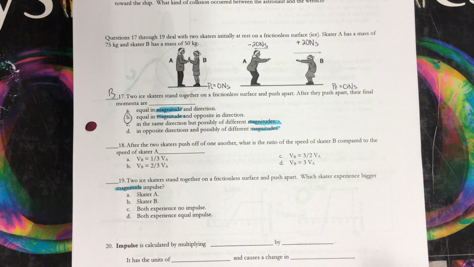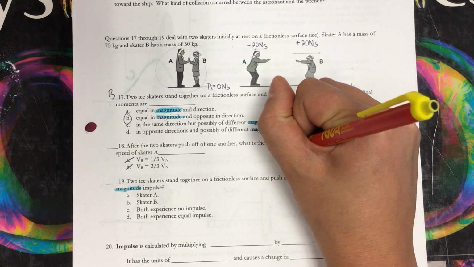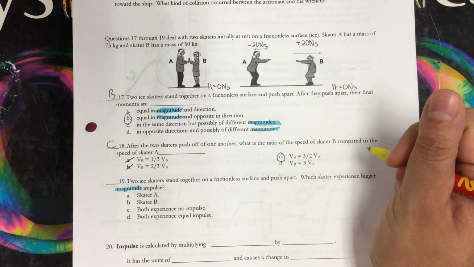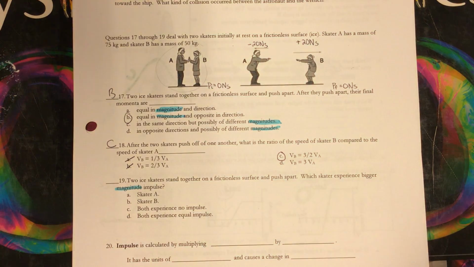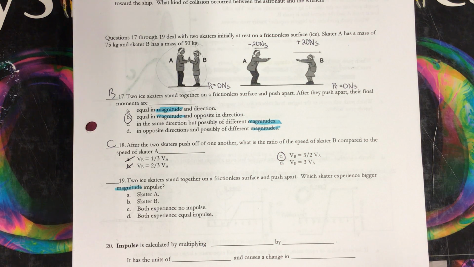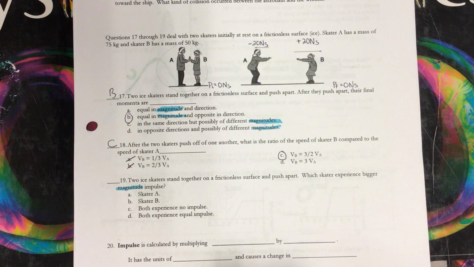Now that doesn't mean they go the same speeds. Obviously, skater B, being smaller, will go faster than skater A. That crosses off A and B here. And the ratio of speeds is the same as the ratio of their masses. It doesn't go 3 times faster because A is not 3 times more massive than B. A is 1.5 times, or 3/2 as massive, so B must go 3/2 faster.